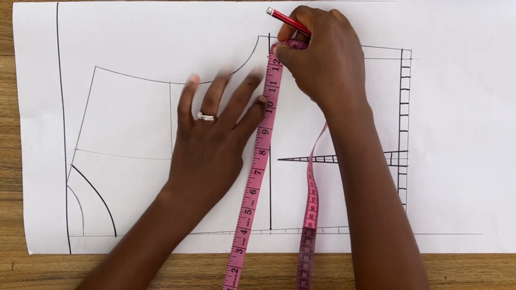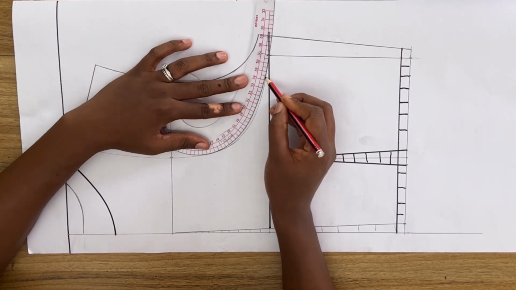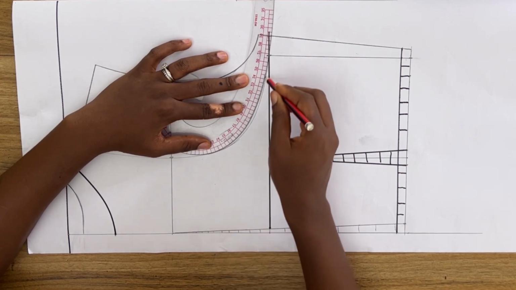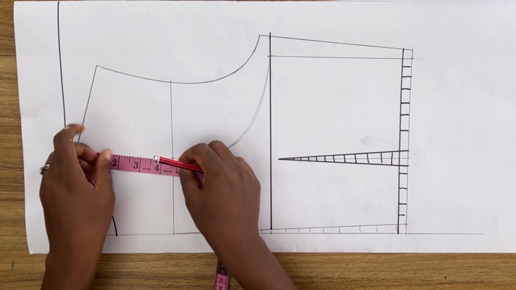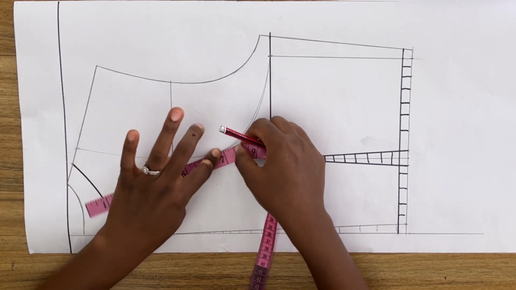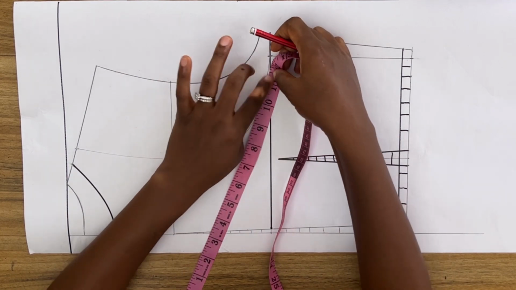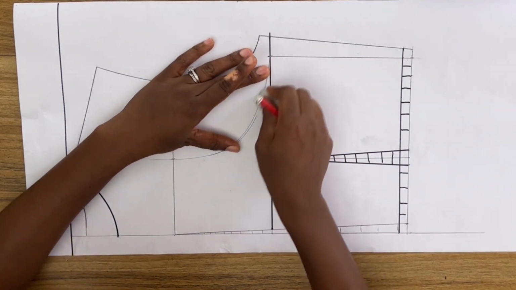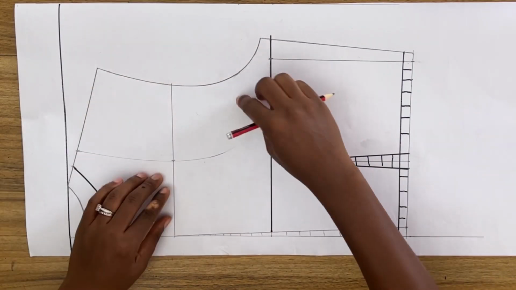So this is more than 12 1/4, so I'm going to make the armhole curve a little bit higher. So remember, the higher your armhole curve, the smaller your armhole measurement. The lower your armhole curve, the larger your armhole measurement. So after the second attempt, I got the accurate armhole measurement. So I'll go ahead and clean the double lines and then redraw the armhole curve.